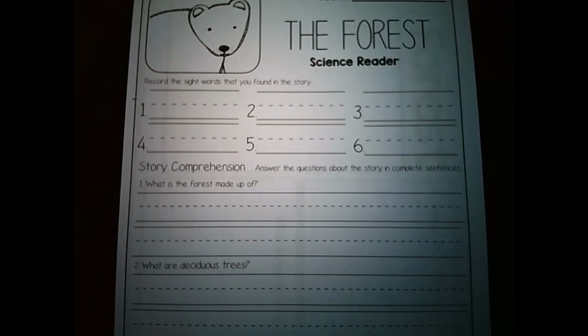I'm going to tell you right now, deciduous, for deciduous trees, is not a sight word, guys. You don't need to worry about writing that there. But words like big, in, that, a, than, many, of, up, stuff like that, they can go right here.